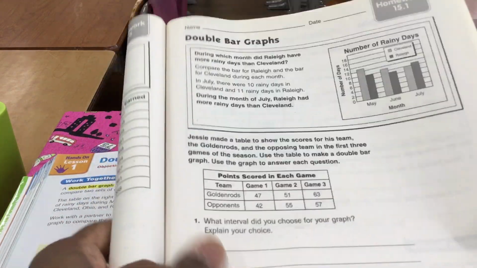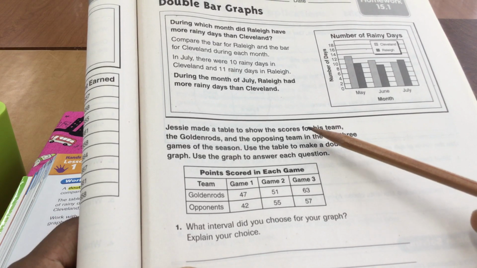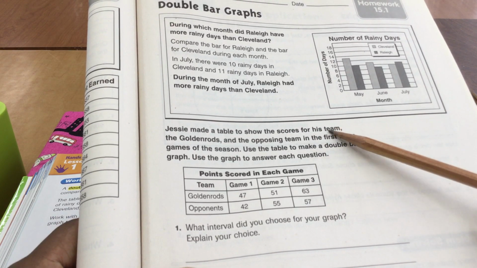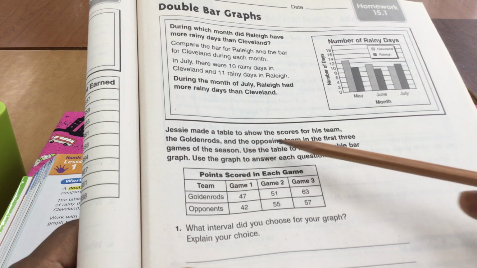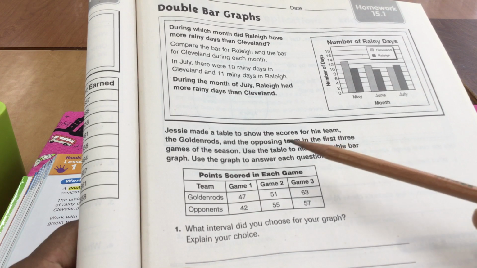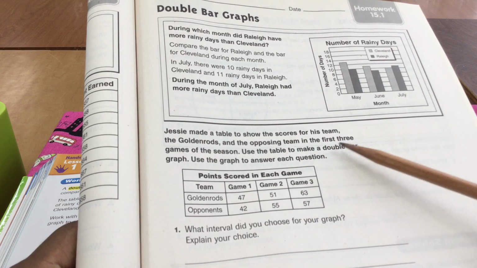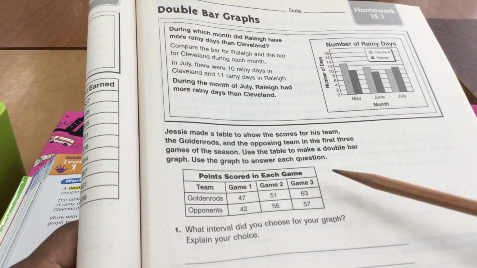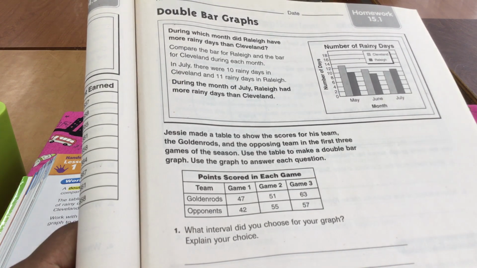Now, your homework. Please listen. Jesse made a table to show the scores for his team, the Goldenrods, and the opposing team in the first 3 games of the season. Use the table to make a double bar graph. Use the graph to answer each question.